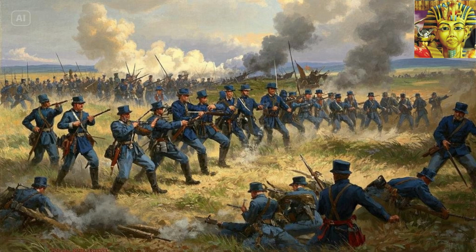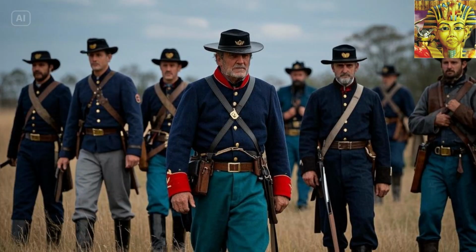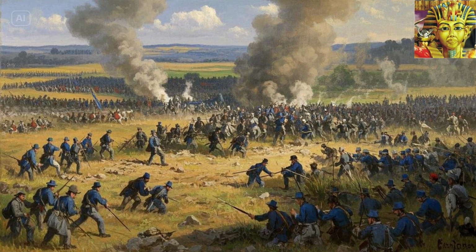Recognition and promotion. In the aftermath of Chickamauga, Thomas's reputation as one of the Union's most capable generals was firmly established. He was promoted to Major General in the regular army and given command of the Army of the Cumberland. His leadership would continue to be instrumental in the Union's success in the Western theater, particularly during the Chattanooga Campaign and the Atlanta Campaign. General George H.